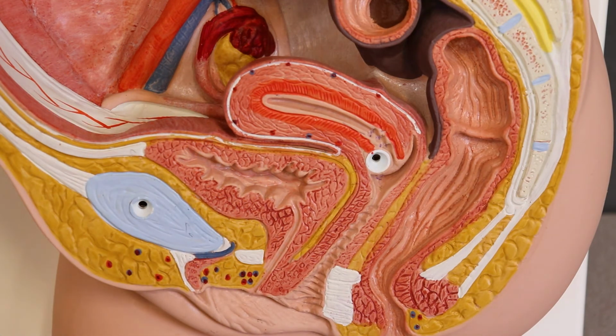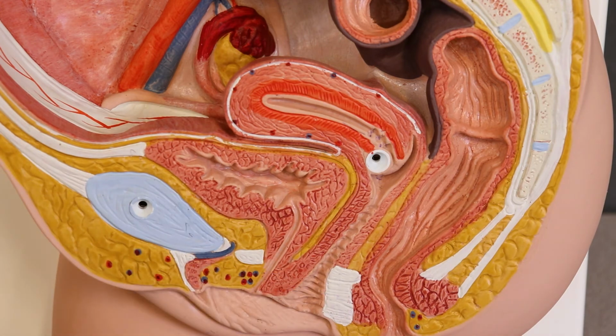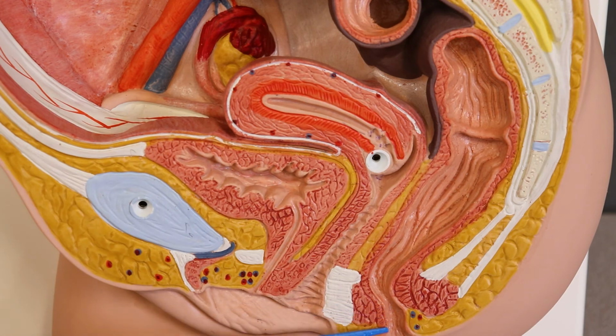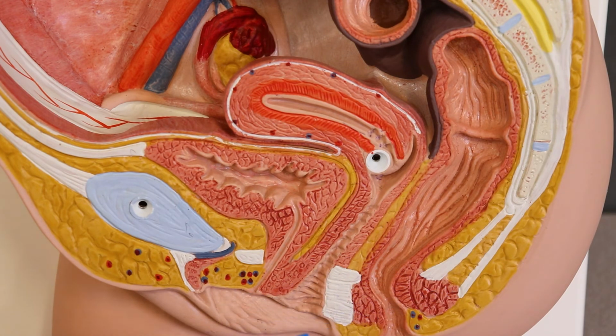And over here, to refresh your memory from the GI system, this is the rectum, this is the anal canal, and we have smooth muscle and skeletal muscle sphincters governing the opening of the anus. The smooth muscle would be the internal anal sphincter, and the skeletal muscle would be the external anal sphincter. Internal, involuntarily controlled. External, voluntarily controlled.